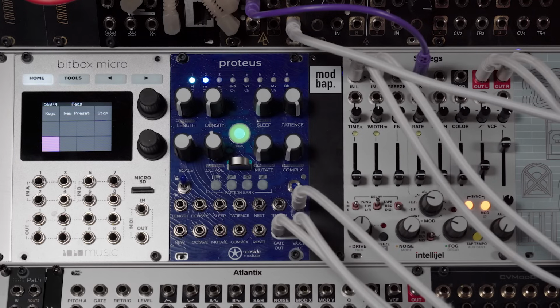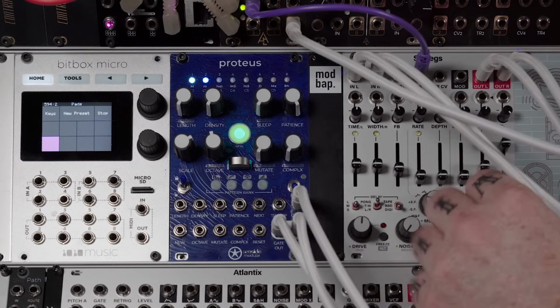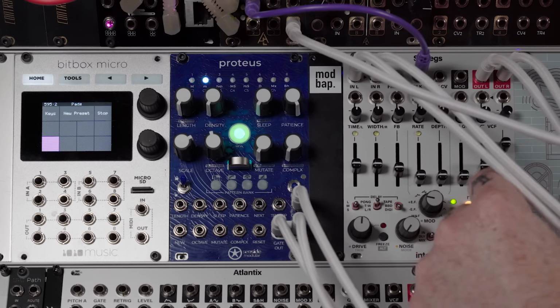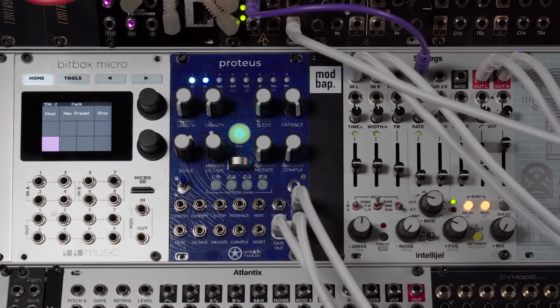So let me go ahead and hit record on my recorder and play on my sequencer, and we'll hear a couple things. We're hearing some drums from the Matrixbrute Trinity, and we're hearing Proteus make a sequence going into Mutable Instruments Elements. Later on, we may add some effects to this, but for right now, let's just get to know Proteus.